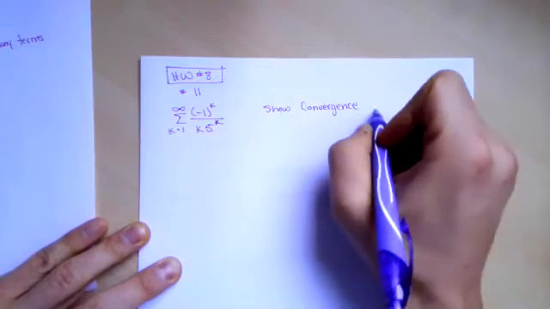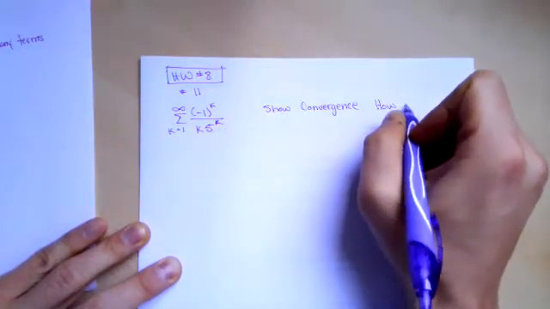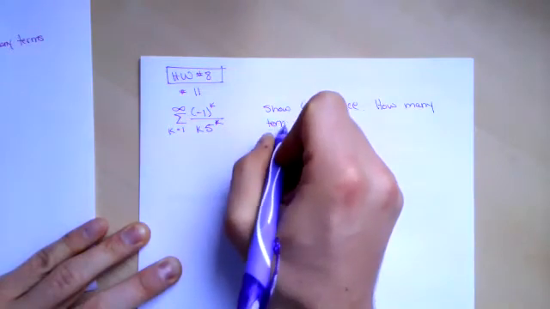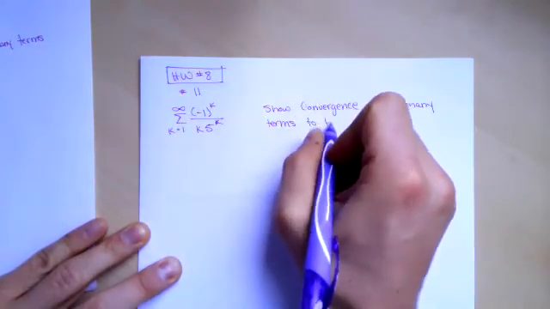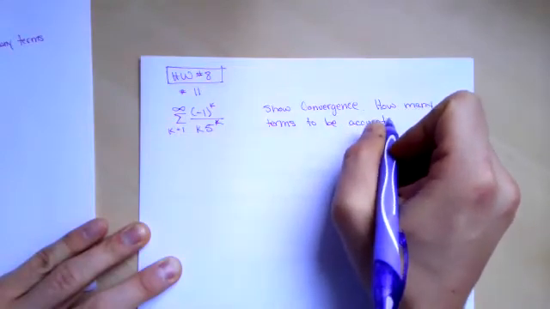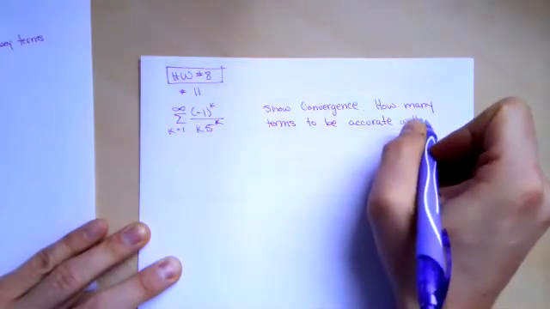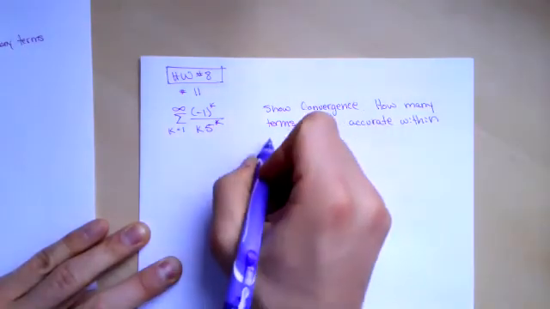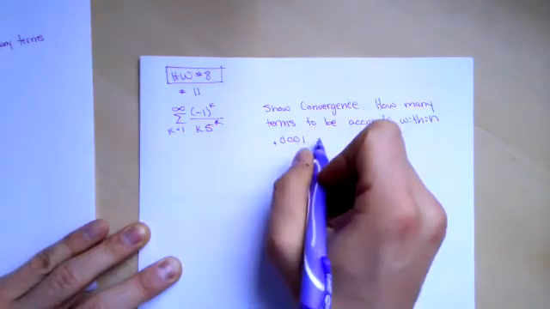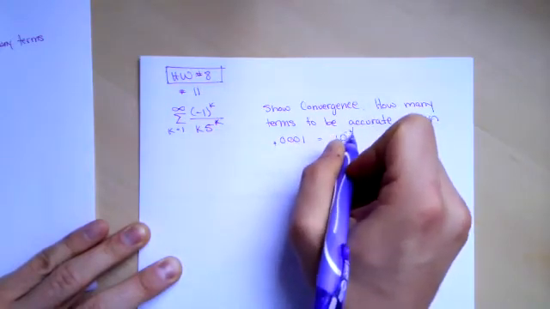And then it asks how many terms to be accurate within, and it just writes it out, essentially 10 to the minus 4.